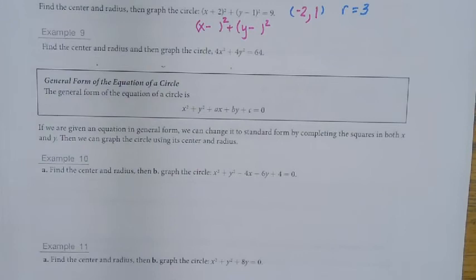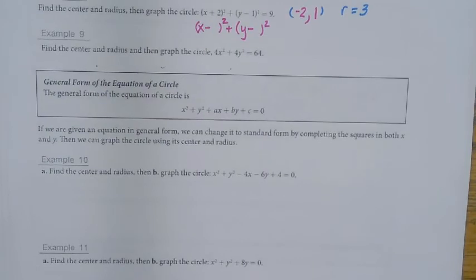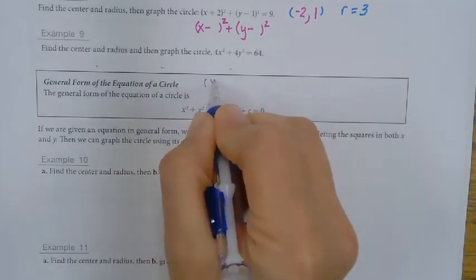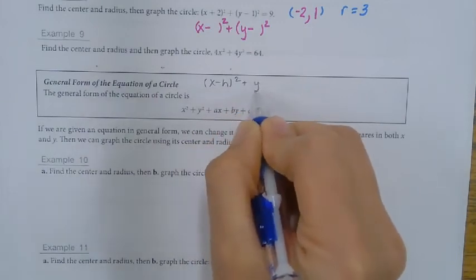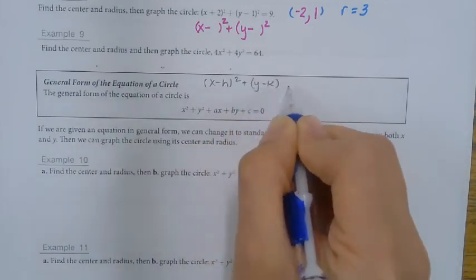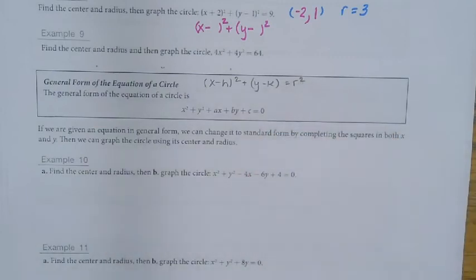Then we have the general form of the equation of a circle, and this is where things get a little tricky. It's kind of like using completing the square. What's happened is they've taken that standard form, x minus h squared plus y minus k squared equals r squared, and they've multiplied all this out.